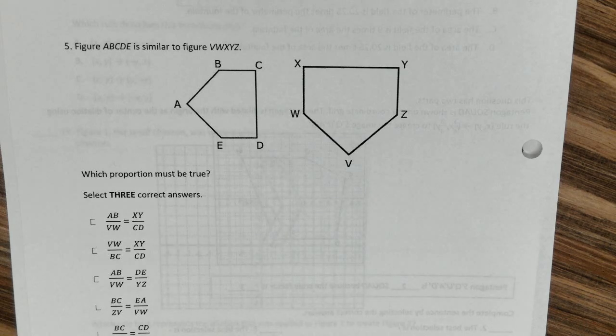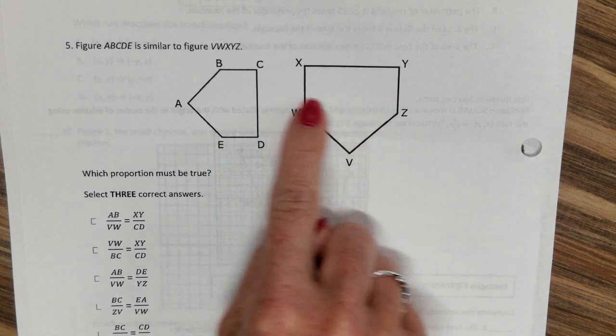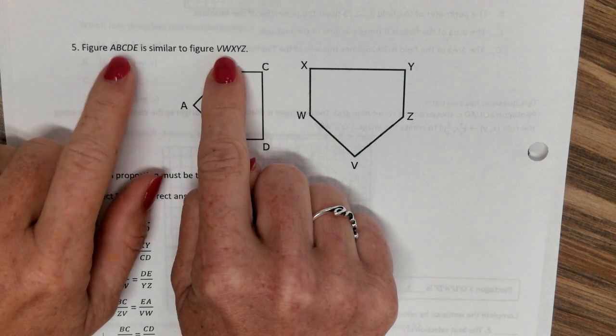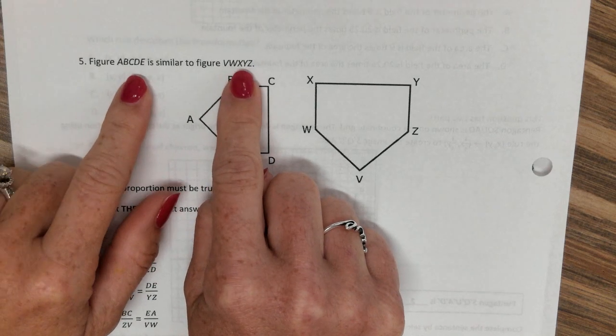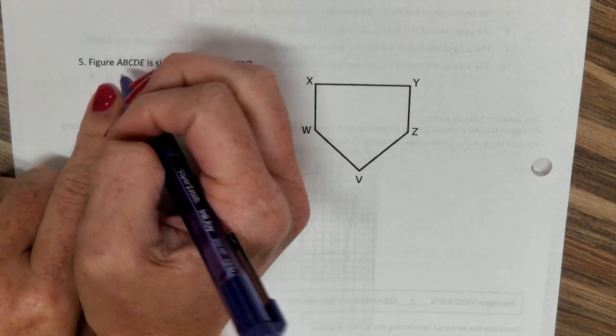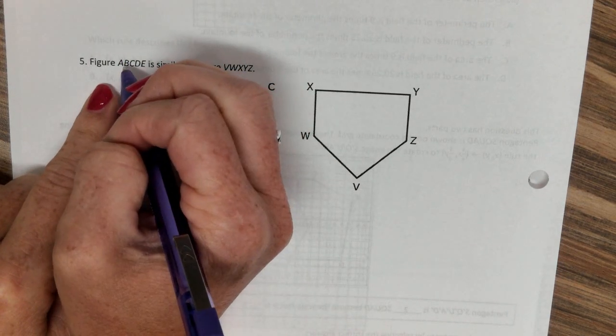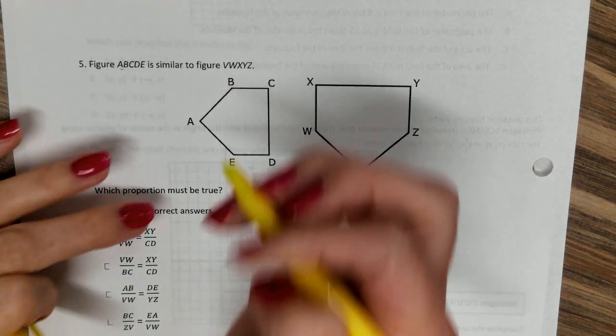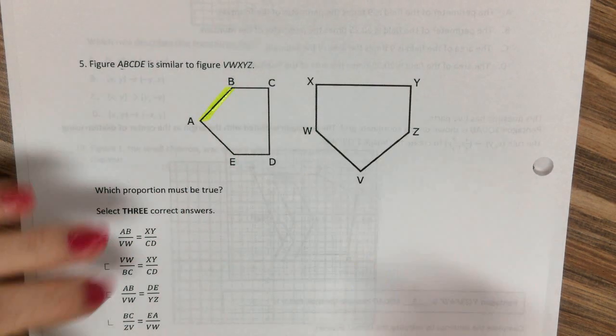All right, this is the one you need your highlighters for. It says figure ABCDE is similar to figure VWXYZ. Now, how do I know if they're turned upside down, which sides correspond? Does anybody remember? What do you use? You use the letters. So everybody looks. What 2 letters are coming first in this one? AB. So I want you to take one color highlighter and highlight AB one color.